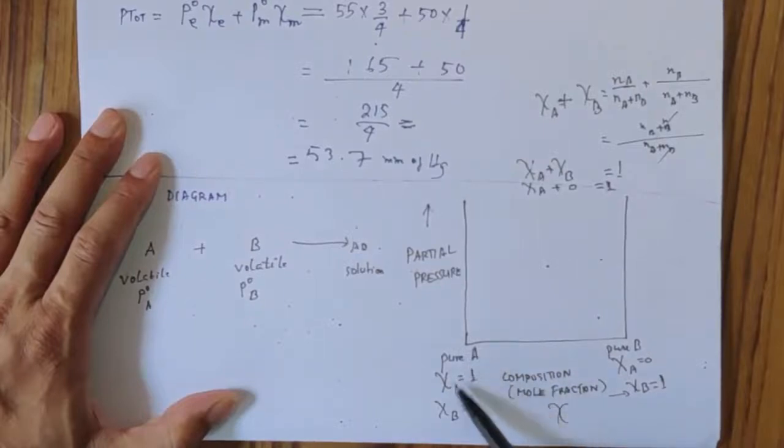Mole fraction of A, from pure A, decreases from 1 to 0, whereas mole fraction of B increases from 0 to 1.